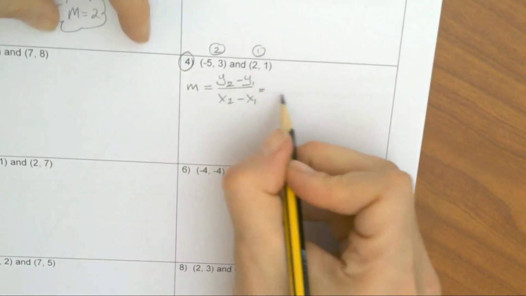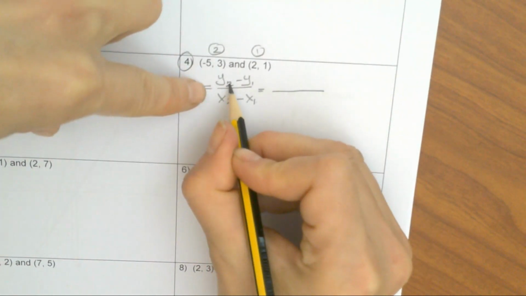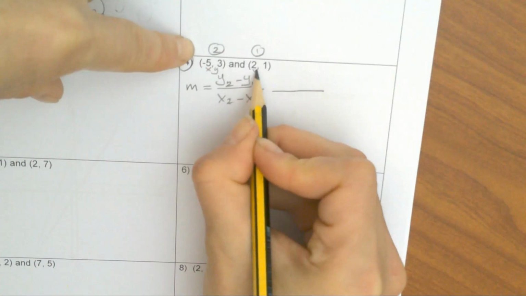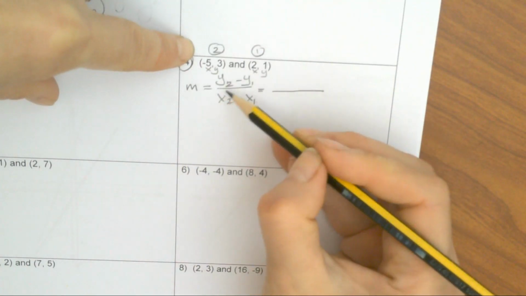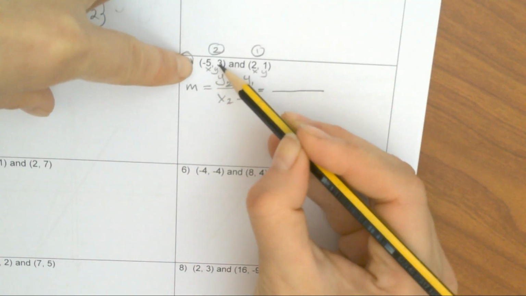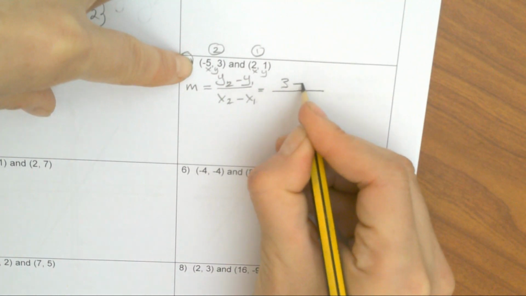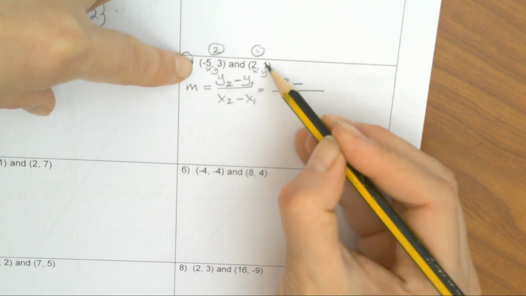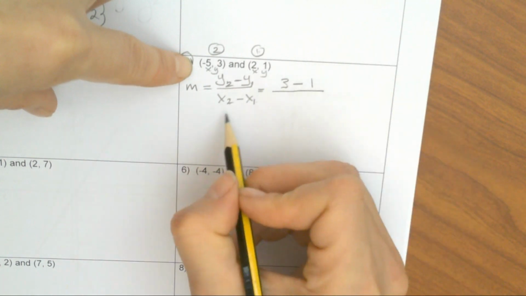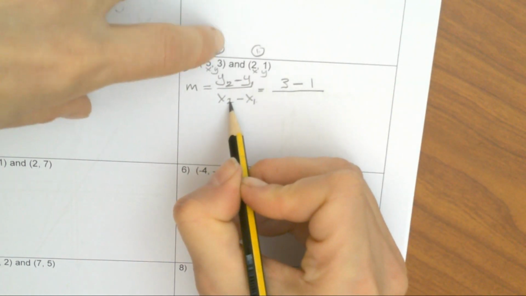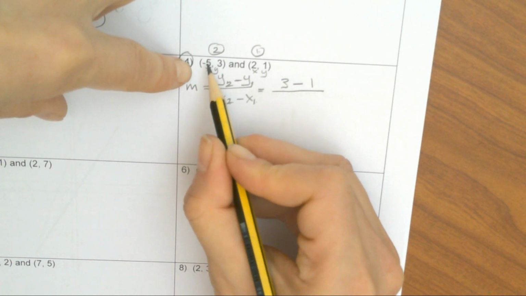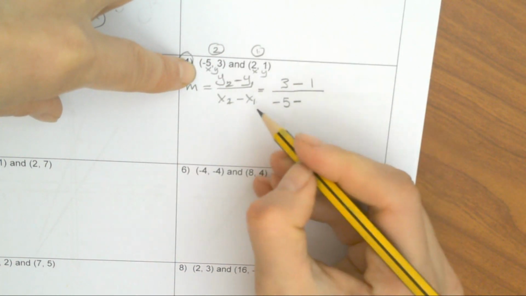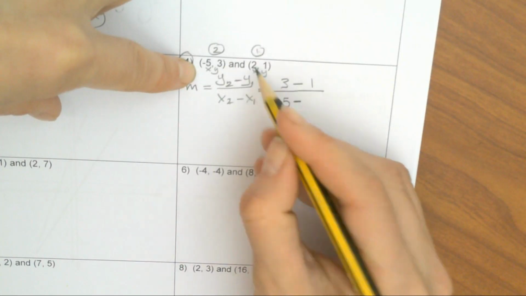Now it says look at point 2 and choose y. Well, let's write x, y, x, y. So look at point 2 and choose y. That's 3. Minus, you have to put a minus. Now look at point 1 and choose the y value. That's 1. Look at point 2 and choose the x value. That's negative 5. Must do subtract. Look at point 1 and choose the x value, which is 2.